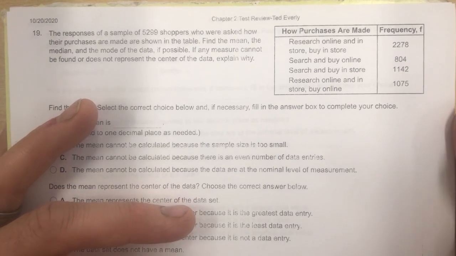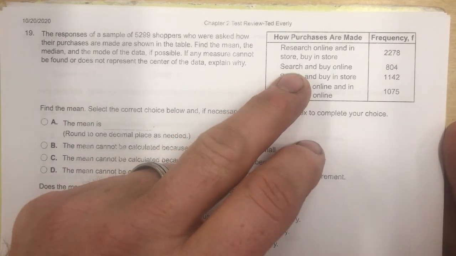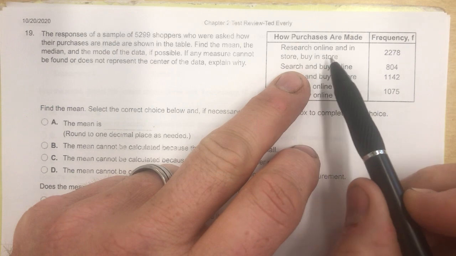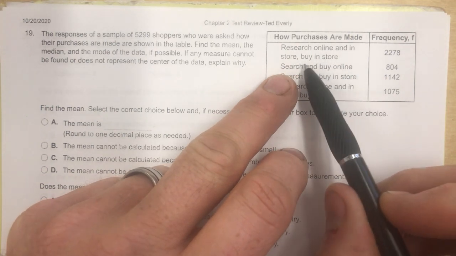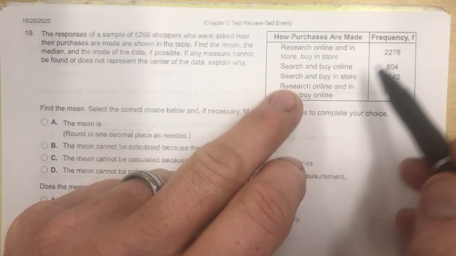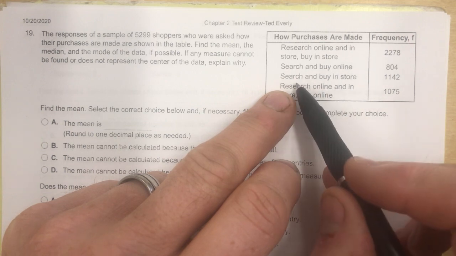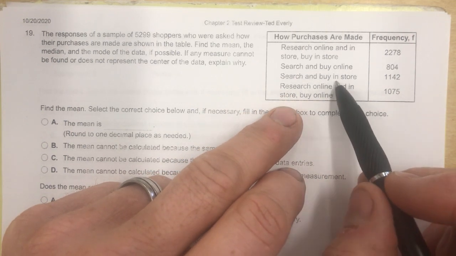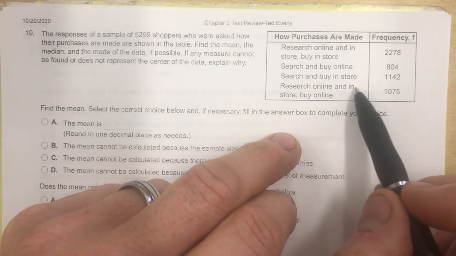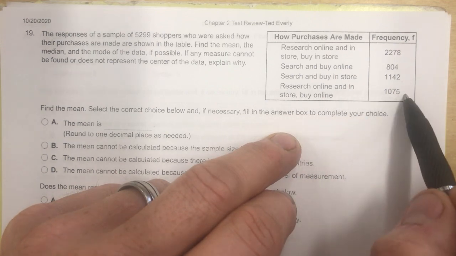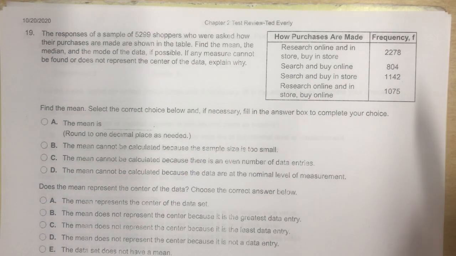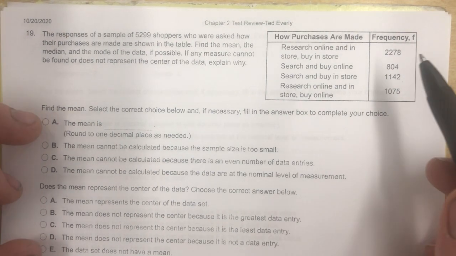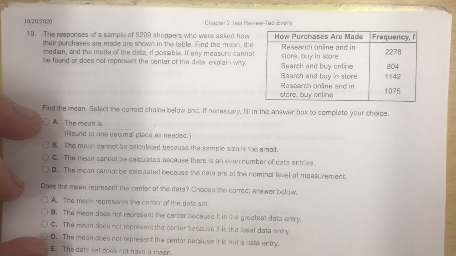All right, so how do you make your purchases? Right here it says research online and in store, and you buy in the store. Search and buy online, search and buy in store, research online and in store, and then you buy online. So there's 4 different ways this is done. Okay? Find the mean.